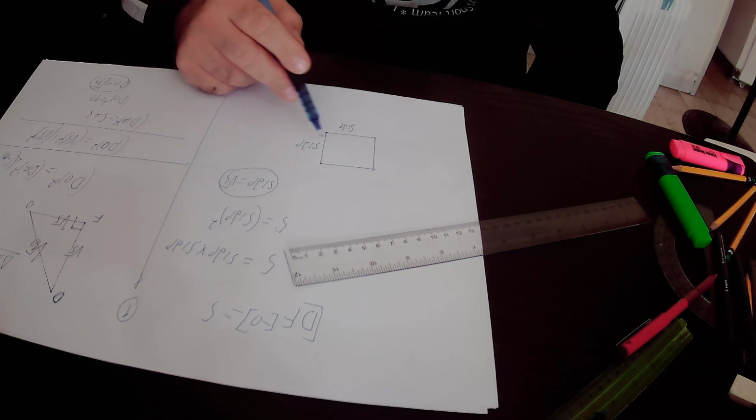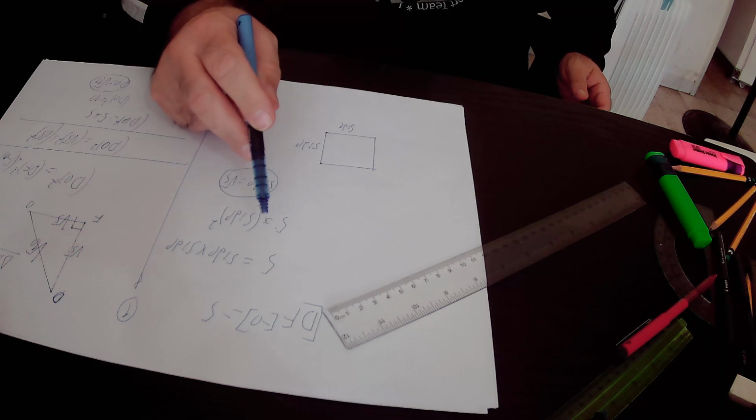That is the area of any square, and especially of square DEFO.